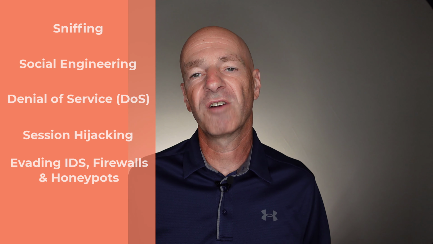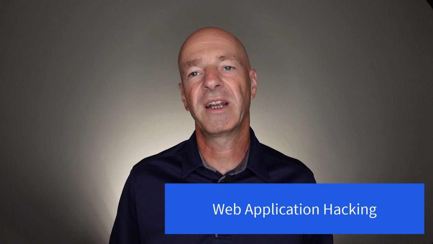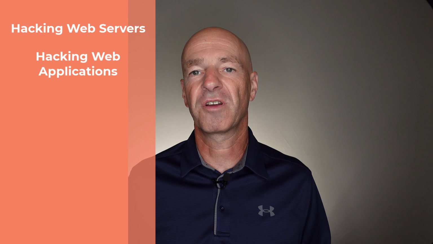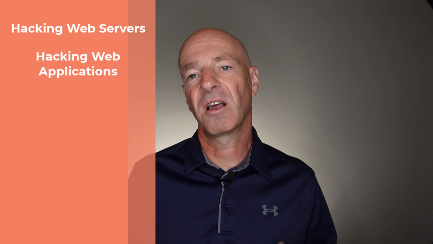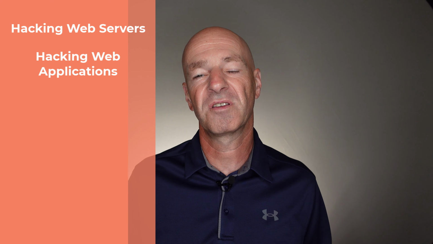The fourth area of interest that you need to look at is the web application hacking. And here you're looking at how can you hack into a web server? How can you hack into certain web applications? And a lot of web applications and web servers are using database servers on the back end.